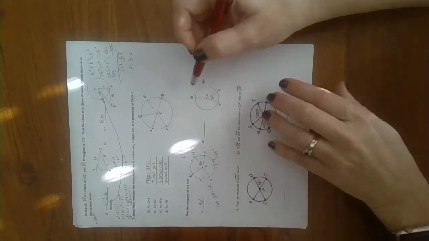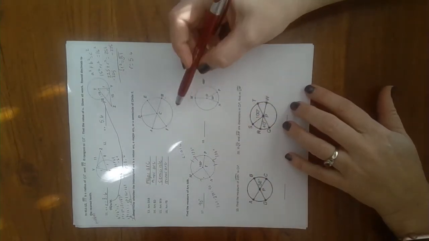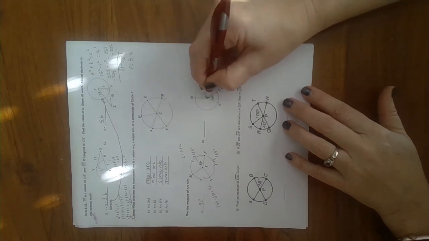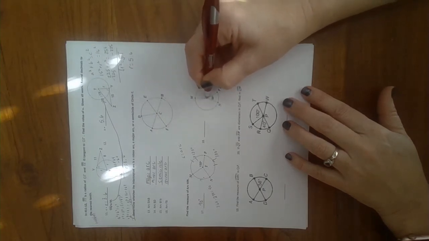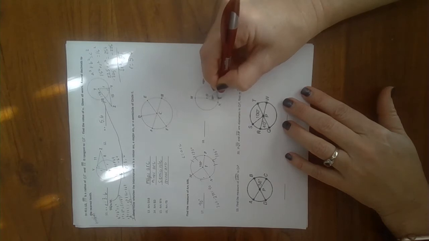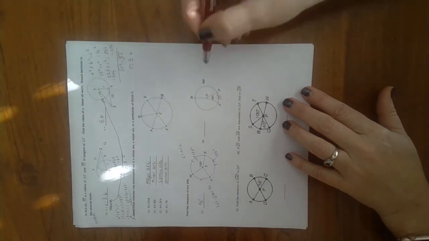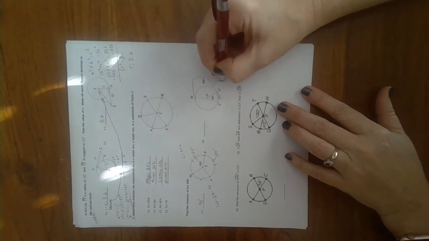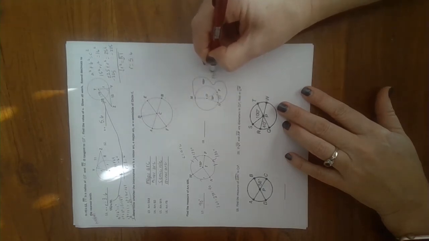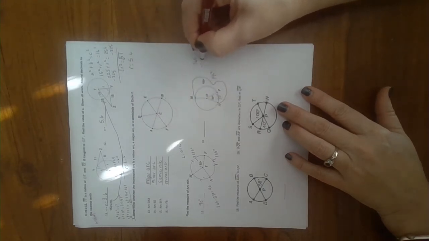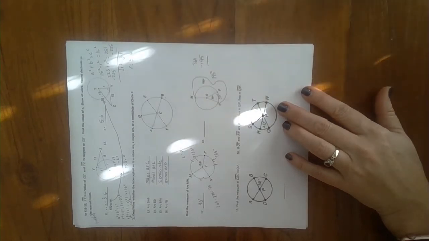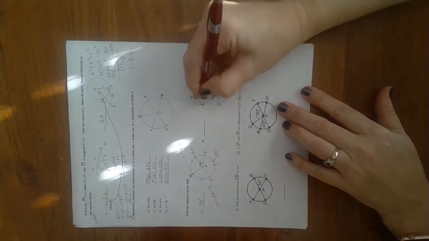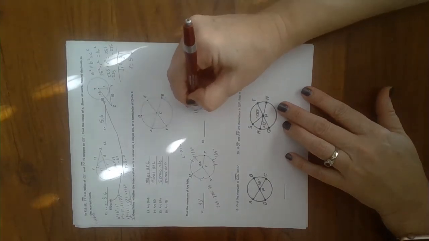And then looking at number 18, I am going to solve for MN this time. And again, my vertex is at the center of the circle. So my angle is equal to my arc. And 160 plus 35 is 195. And so I take 360 minus 195, and I solve for this arc, MN, to be 165 degrees.